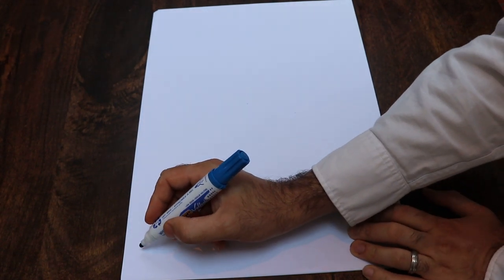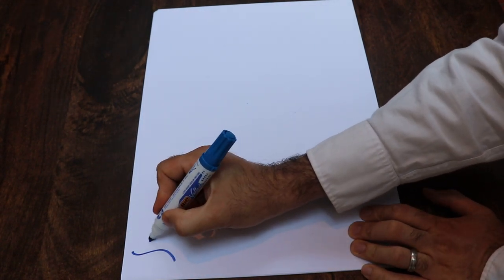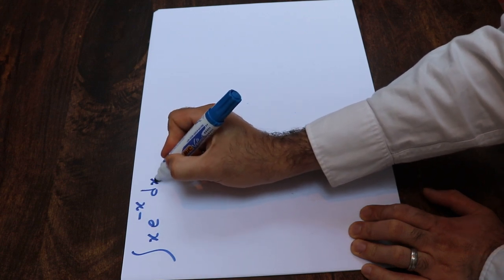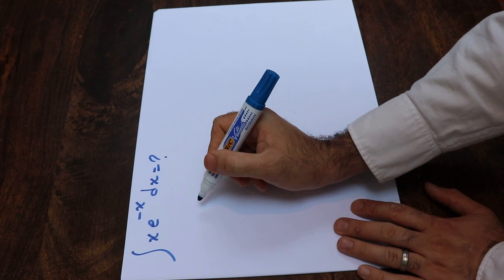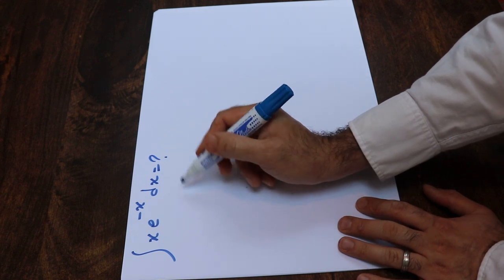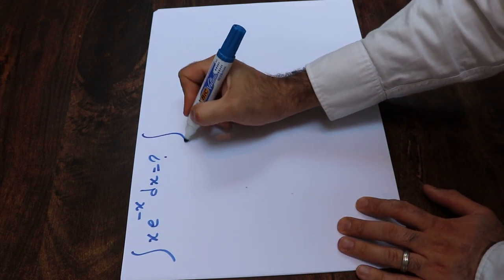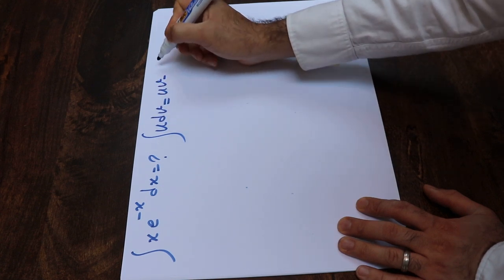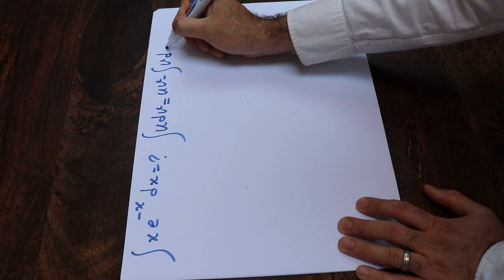Hello, today I'm going to show you how to calculate the integral of x e to the power of minus x dx. You can solve this integral using the formula for integration by parts. That is, the integral of u dv is equal to uv minus the integral of v du.